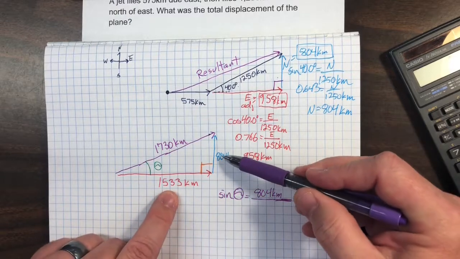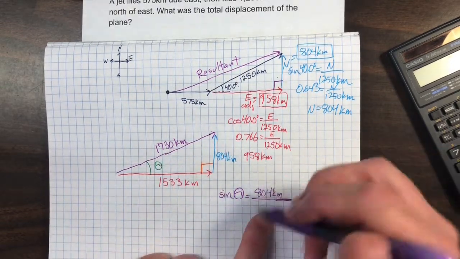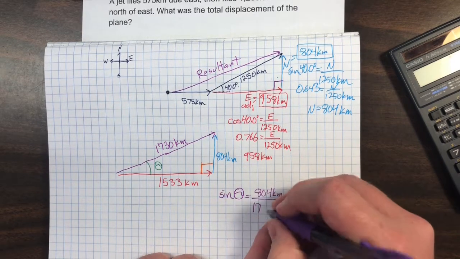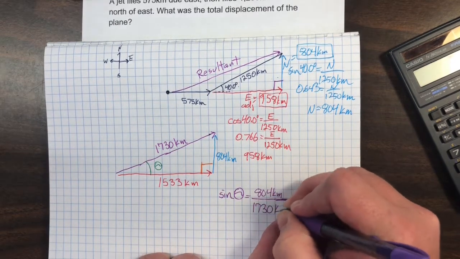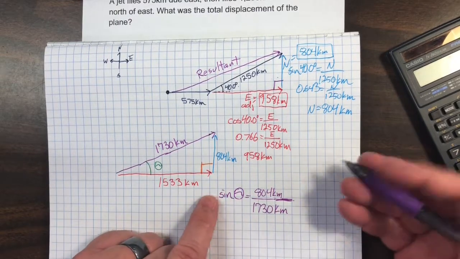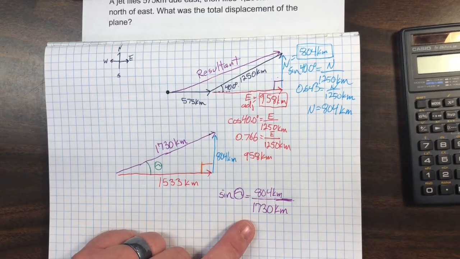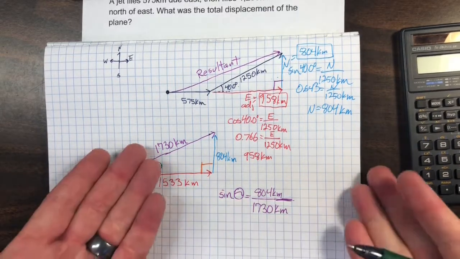Purple ink, come on, don't fail me. Divided by the hypotenuse, which is 1730 kilometers. And you know what? My theta is in green. I really should be using the green ink pen. Okay? All right, so how do I solve this?